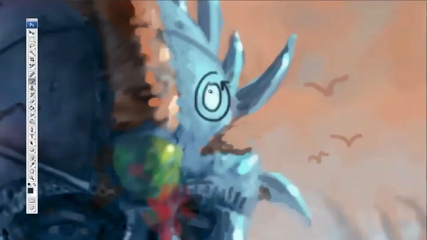This is where the lightest value occurs. It's the hot spot of the highlight. But the color surrounding the highlight, which is this here, needs to be darker in value and less saturated. Otherwise, the highlight isn't going to show up.